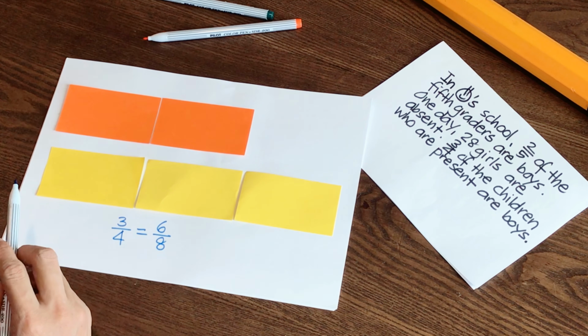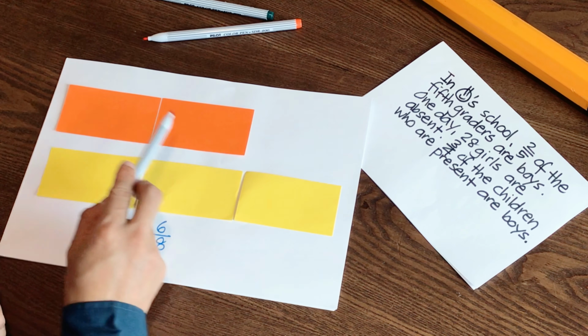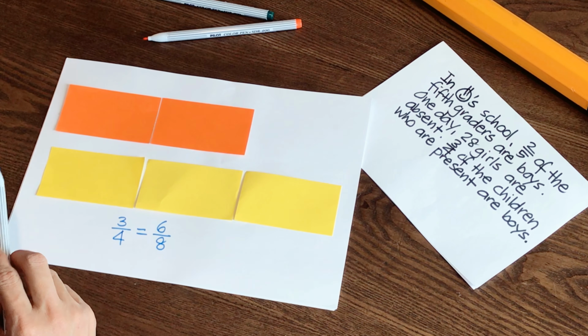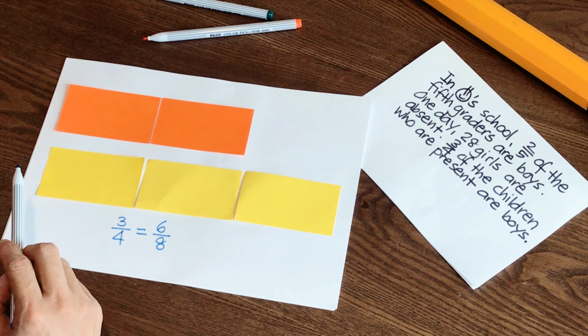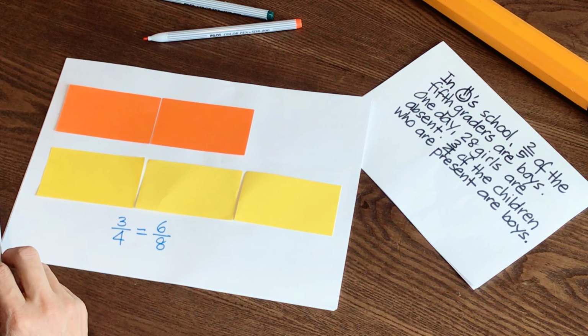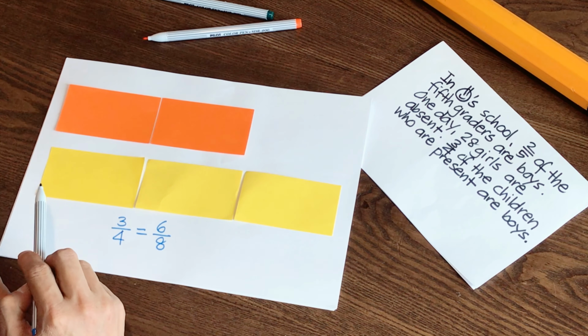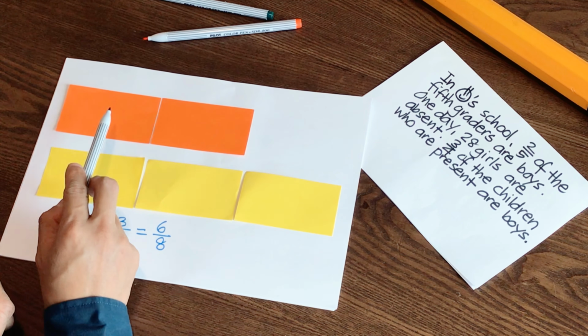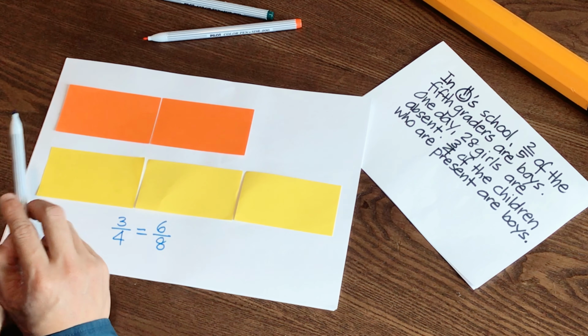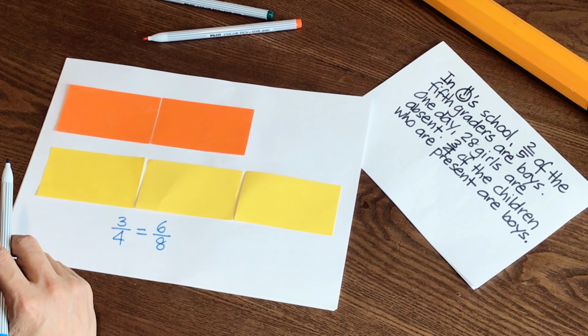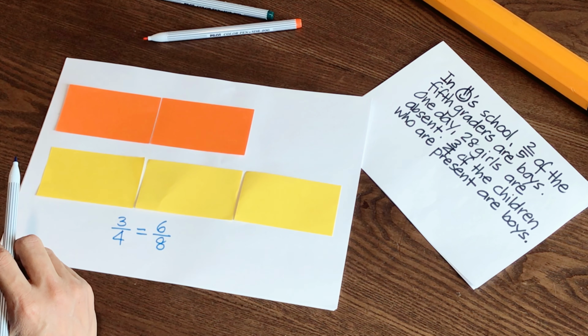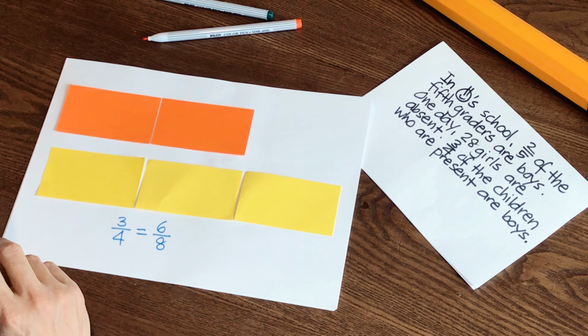Is it possible for us to get the 2/5 to become 3/4 or 6/8? Can you imagine how the two parts can become 6 units? Can you think about that?